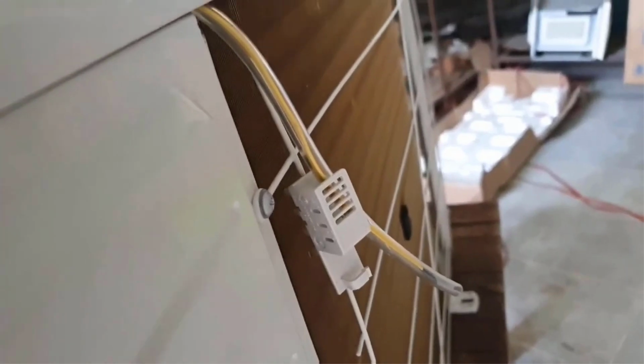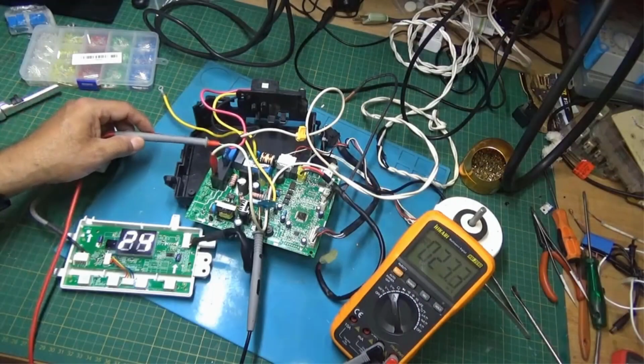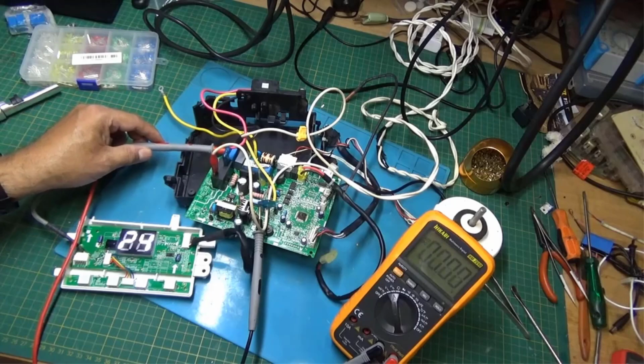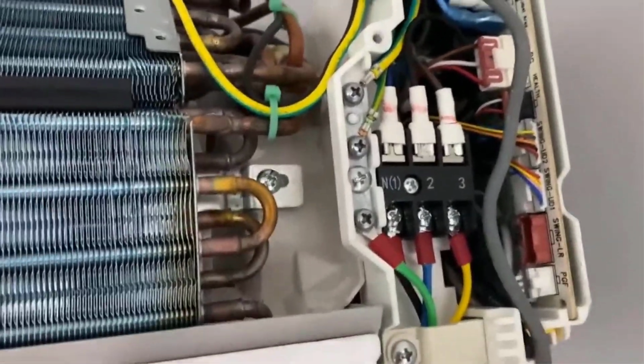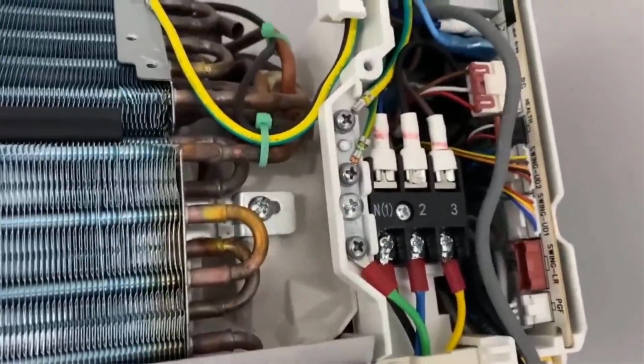Electronic board failure. The electronic board, which processes the sensor signal, may have a defect that prevents the correct interpretation of the data. Electrical connections. Loose or oxidized connections can cause signal instability and generate the error.